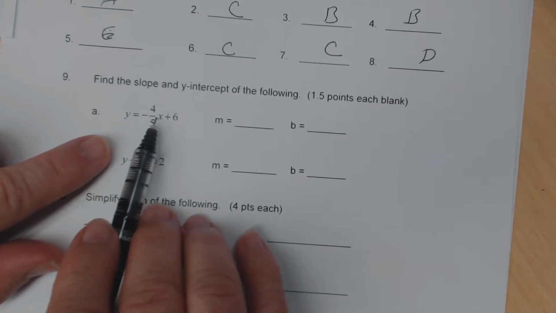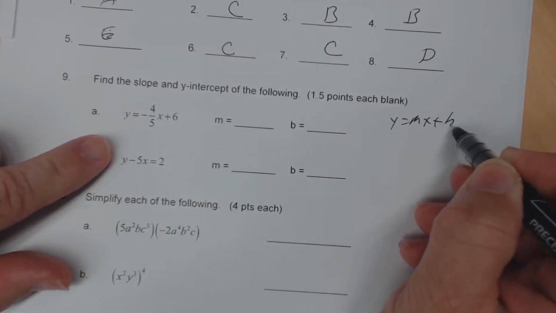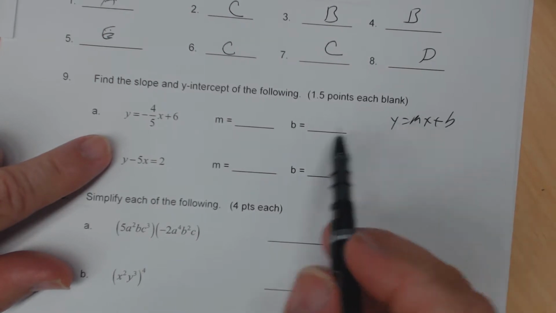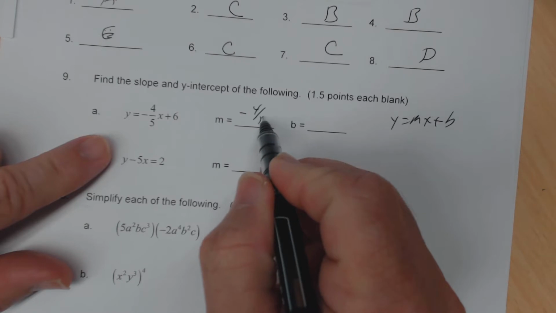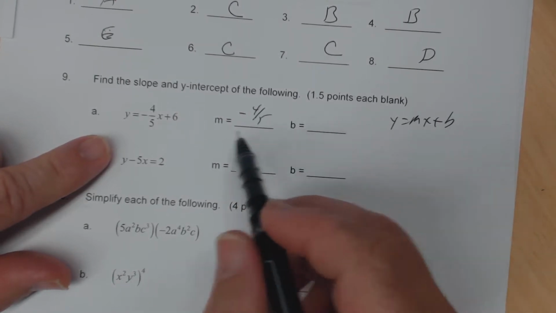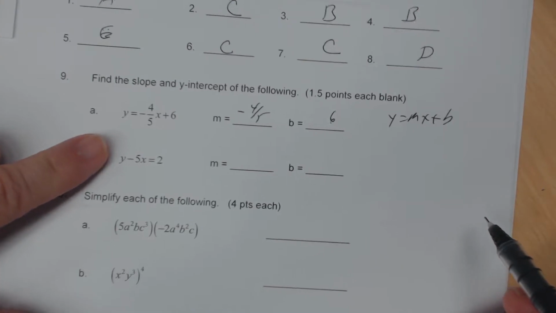And so the slope, once it's in slope-intercept form, y equals mx plus b, whatever you multiply the variable x by, that's your slope. So this is negative 4/5. And then b, your y-intercept, is just 6. That's where the graph would cross the y-axis.